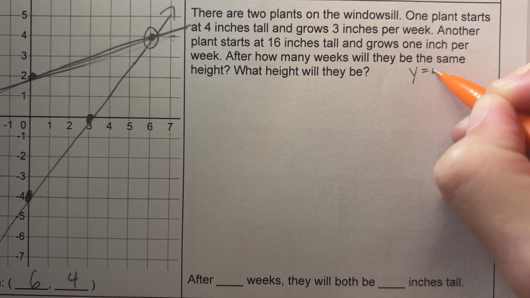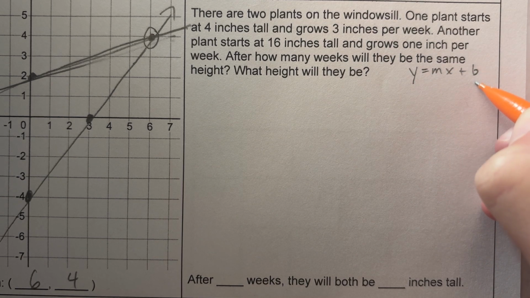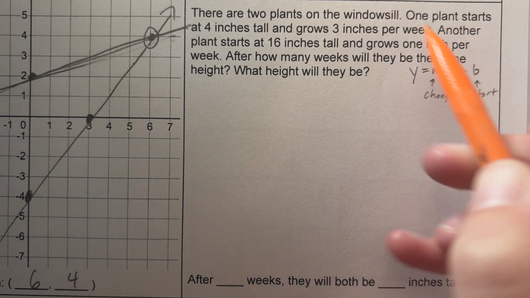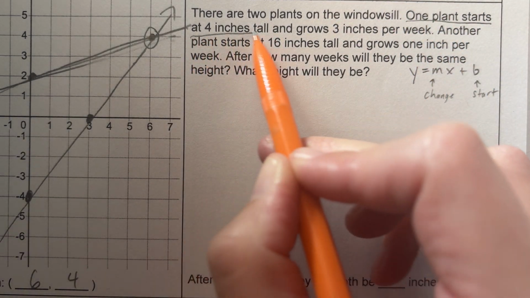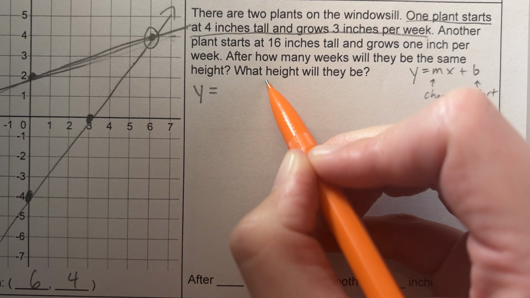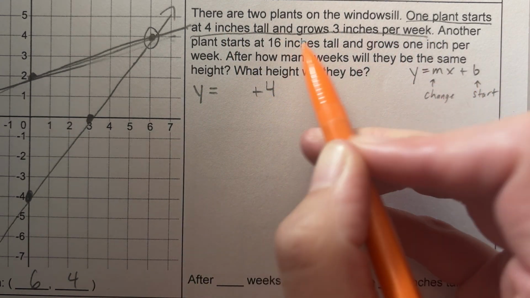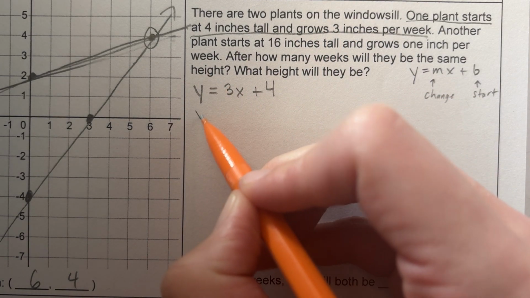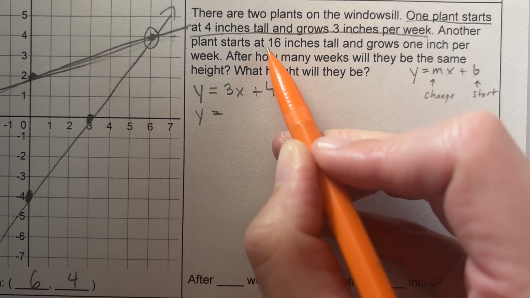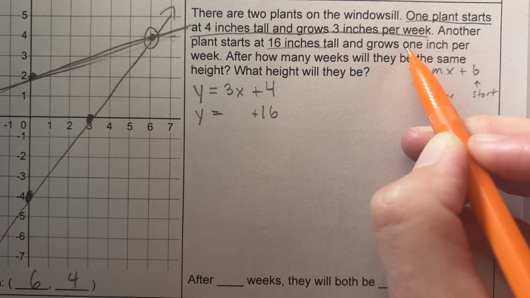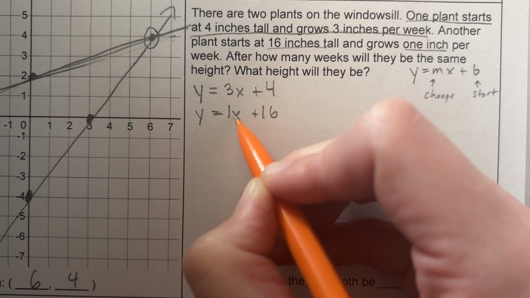For that, I love to use my y equals mx plus b, where my start is here and my change is here. So I'm going to write an equation for this plant. It starts at 4 inches tall and grows 3 inches per week. So it's starting at 4, that's my start, and it's changing by 3 inches each week. Whereas my other plant starts at 16 inches tall and grows 1 inch per week.